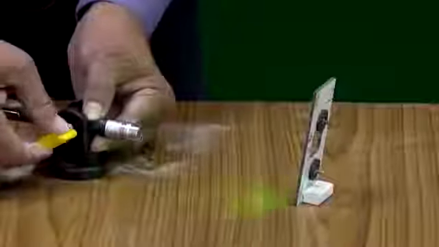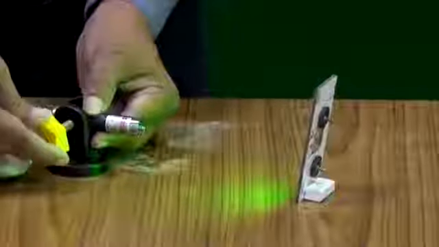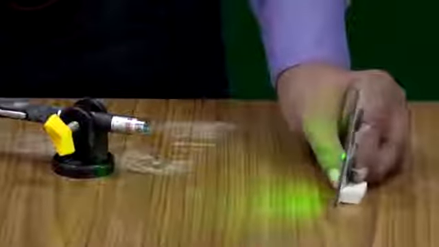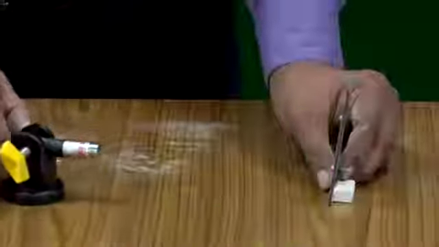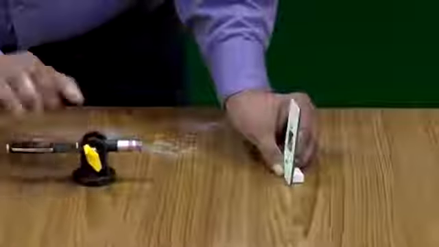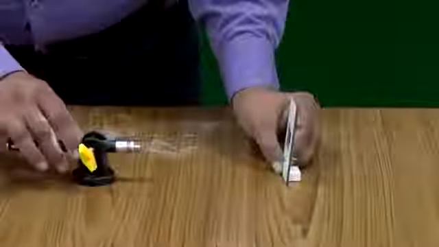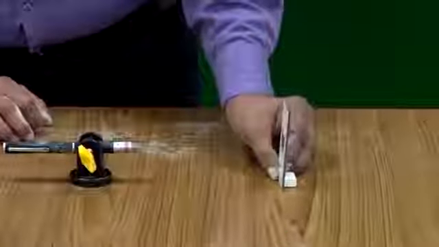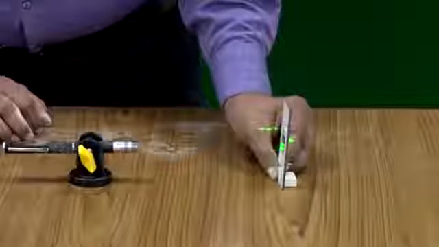Okay. So I have put this laser light on, and then I am bringing this wire in the path of that laser light. So it is not falling on the wire now, and here it is falling on the wire. Here it is falling on the wire, if you can see.